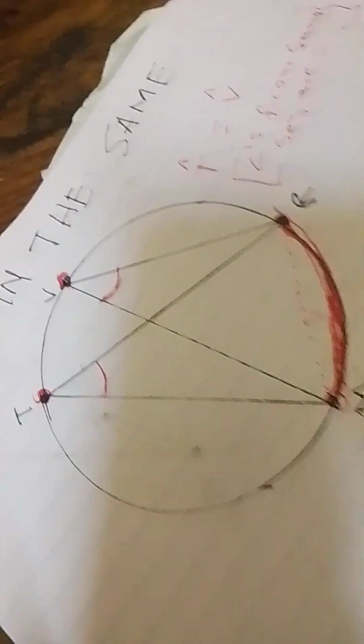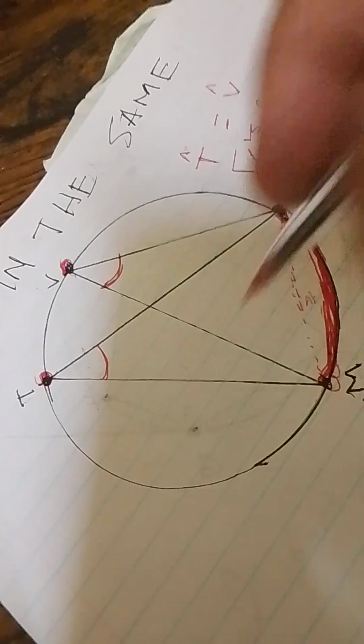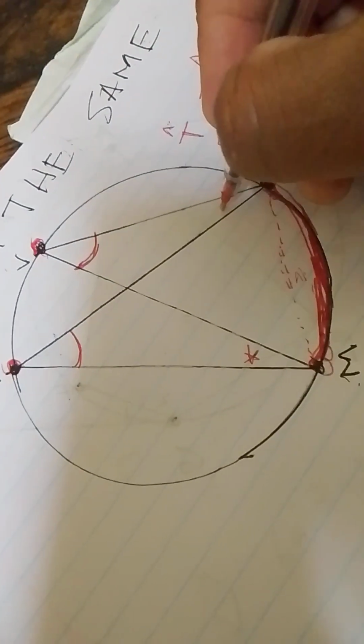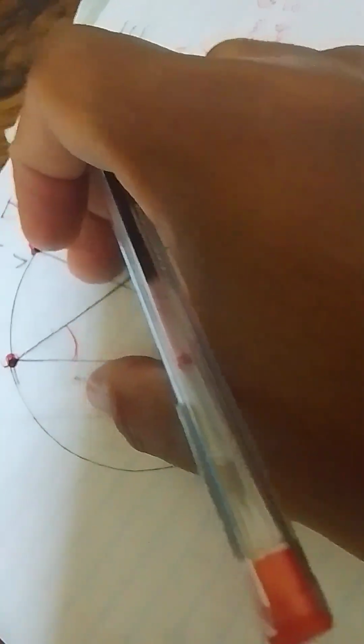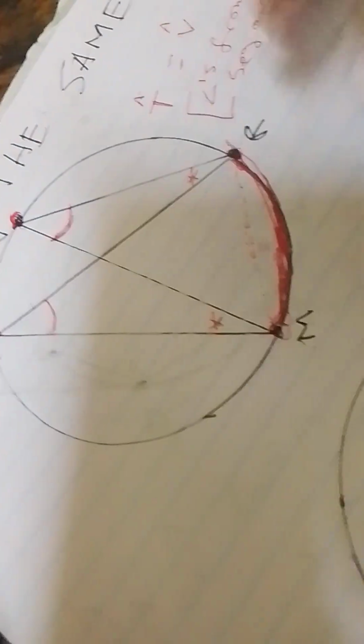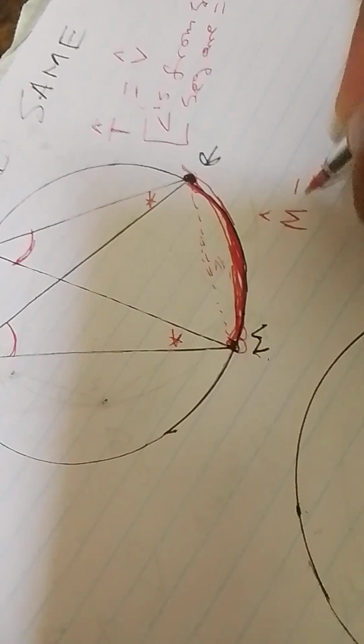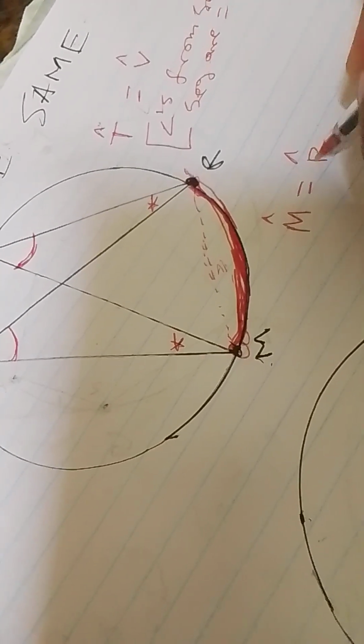So angles from the same segment are equal. Meaning even angle M and angle R are equal because they are coming from the same segment or from the same arc. So even here I can say angle M is equal to angle R.